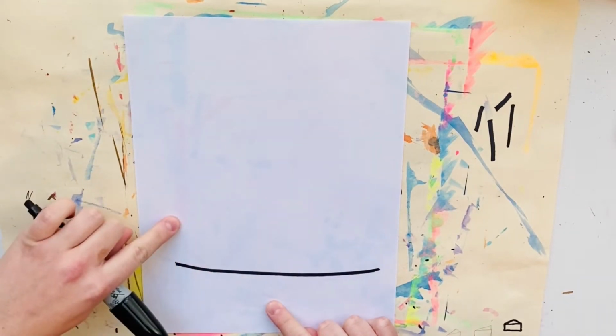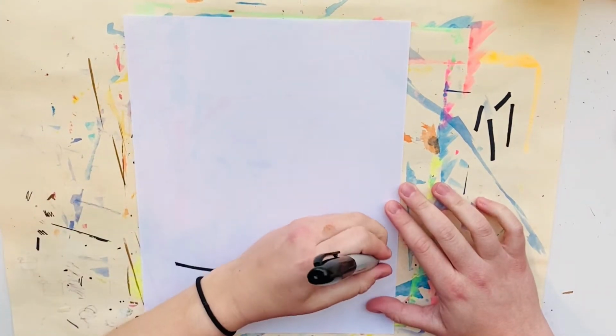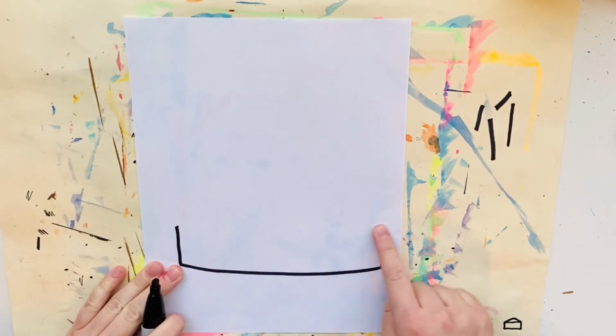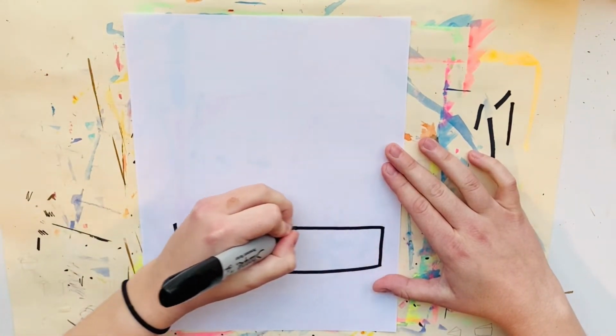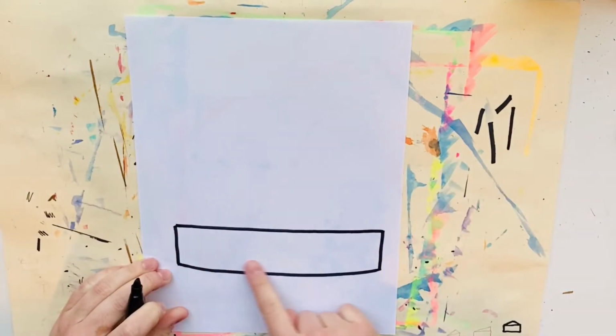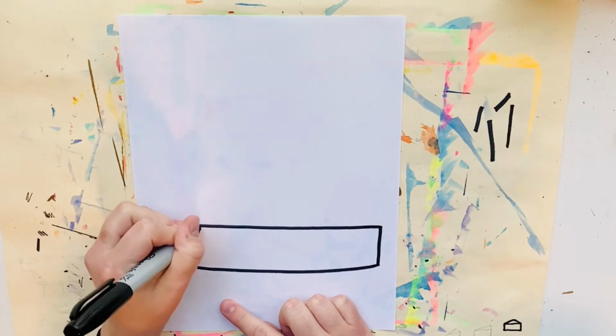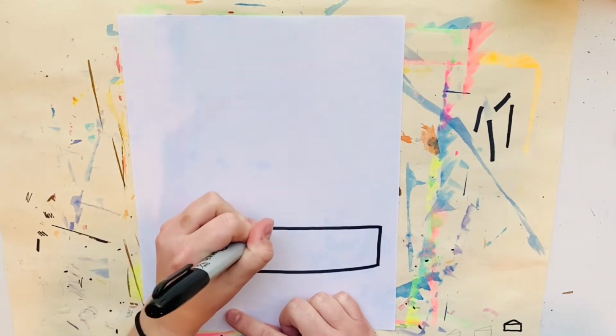I'm leaving some empty space between my line and the edge of my paper. Now I'm going to draw the side of the bottom part of the hat with two short lines that go up and then connect with another horizontal line across the top. So I made a really long, skinny rectangle. Now I'm going to start adding some lines.